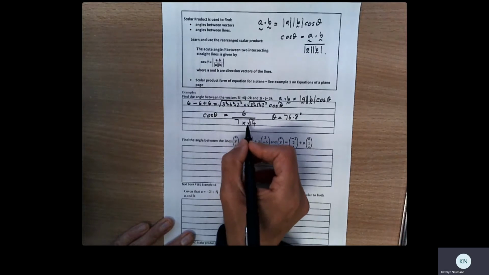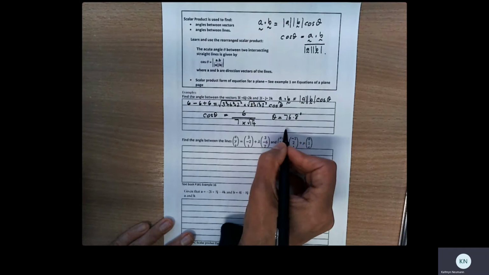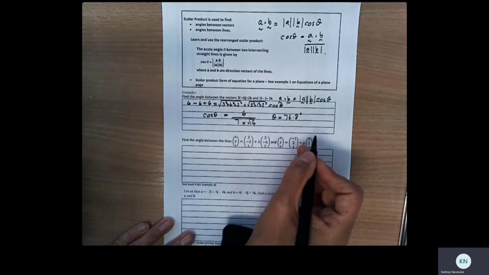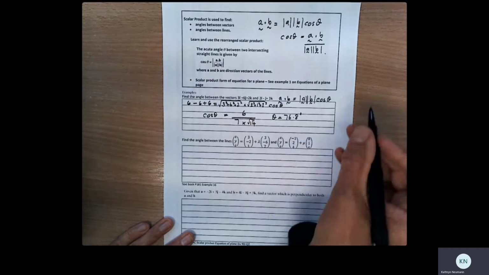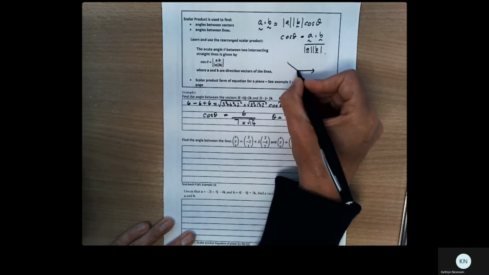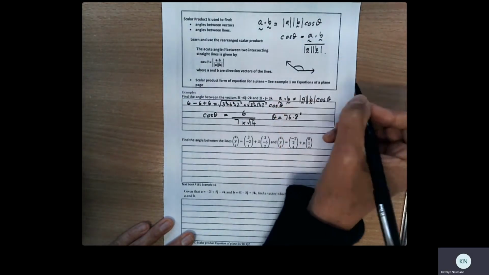If it comes out to be a negative value, you would get an answer of between 90 and 180 degrees for that. And what that would be telling you is that if you've got two vectors like this, maybe the angle between them is actually 120 degrees.